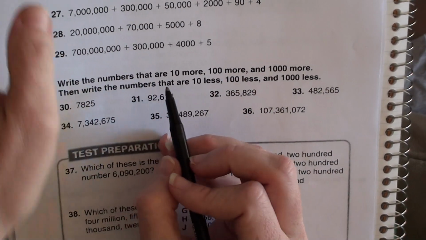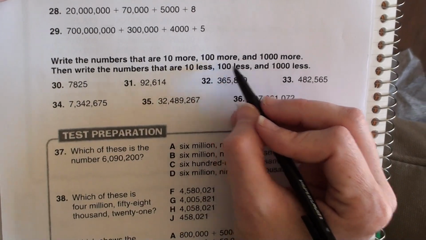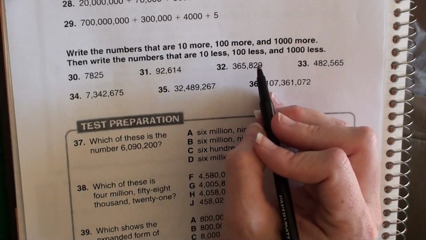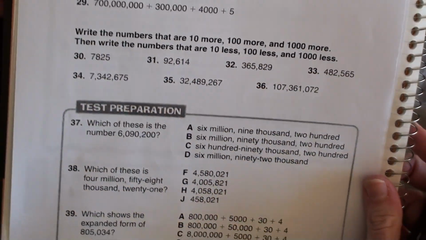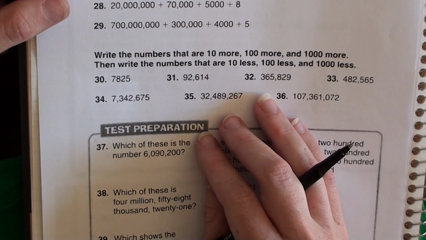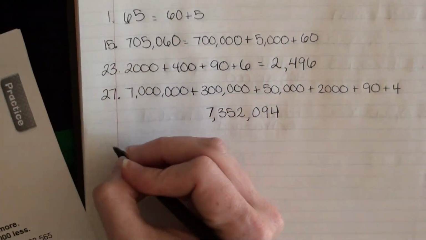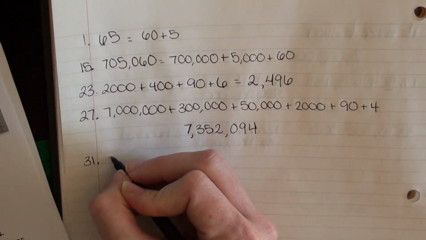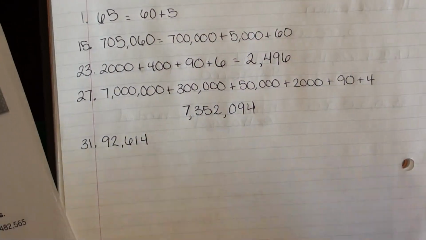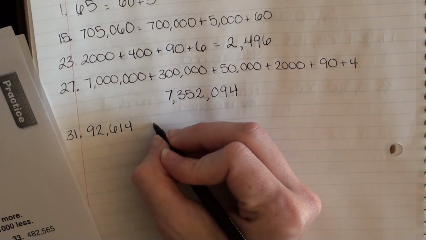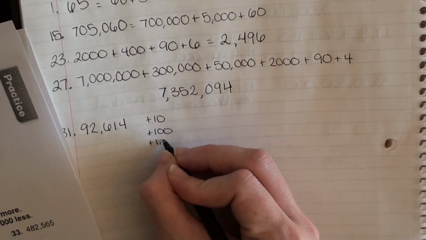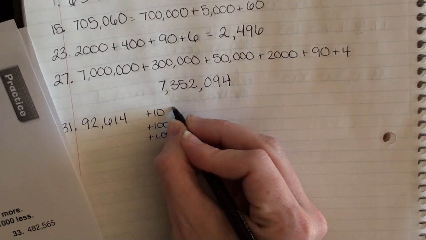Now, write the numbers that are 10 more, 100 more, and 1,000 more than the number given. Then you want to write 10 less, 100 less, and 1,000 less. So for this question, you're going to have 6 answers, and it's okay. You're going to have 6 answers, okay? So for 31, let's do this one together. The number that they gave us is 92,614. And I want plus 10, plus 100, and then plus 1,000. We're going to see what those equal.